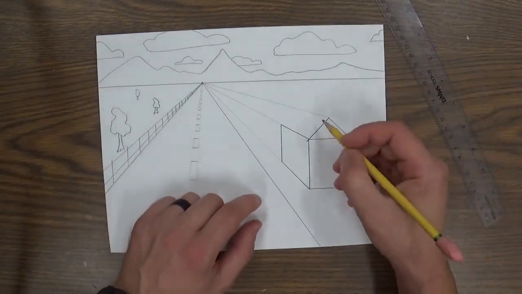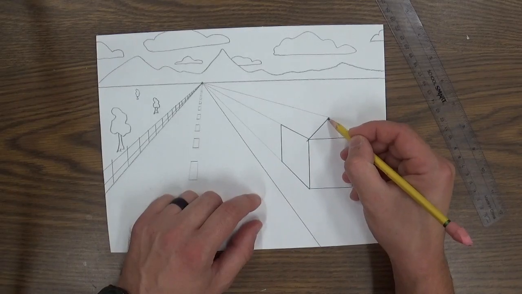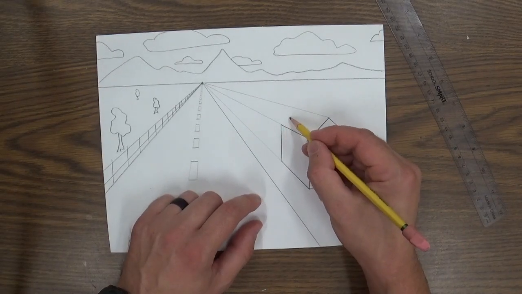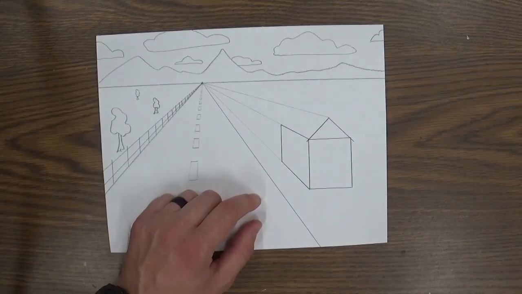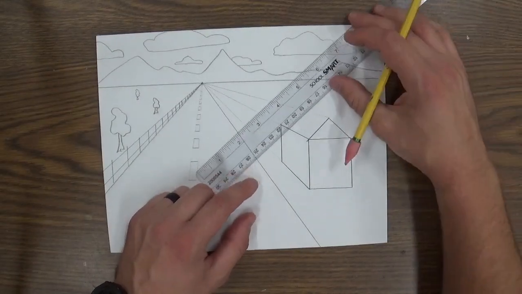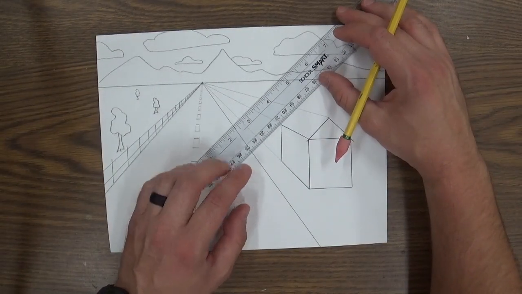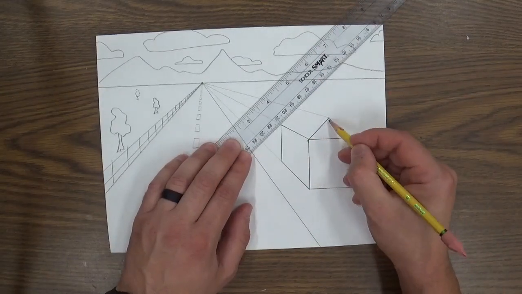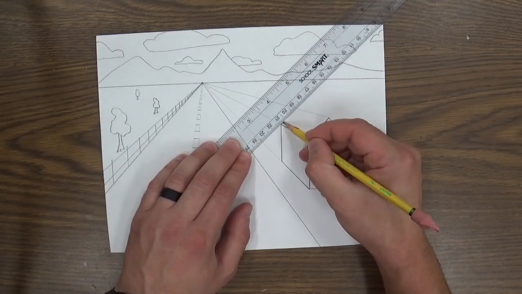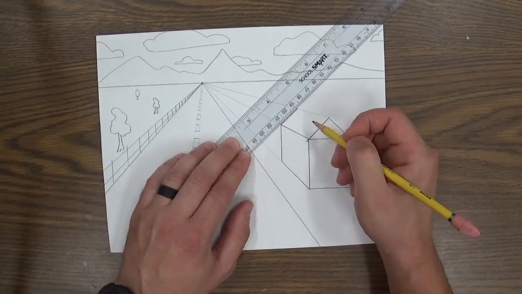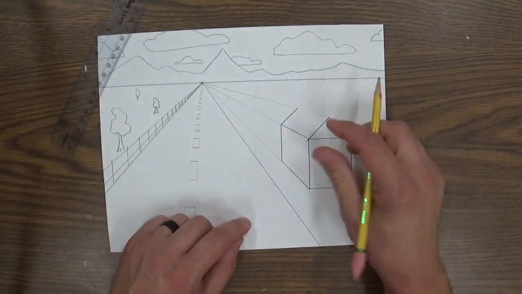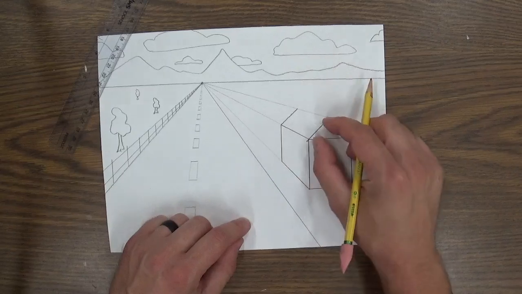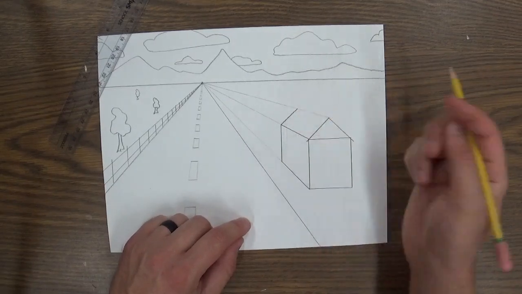And if this line here for the roof is diagonal, then the little sister is going to be diagonal. So I'm going to make sure that when I line my ruler up, it's going to be parallel with this line that I drew. So they're going to go in the exact same direction. This one's just going to be a little shorter because my receding lines get closer together, so this line's a little farther away.